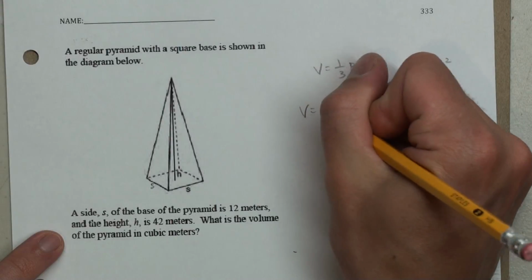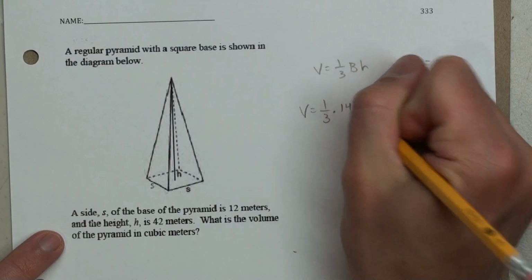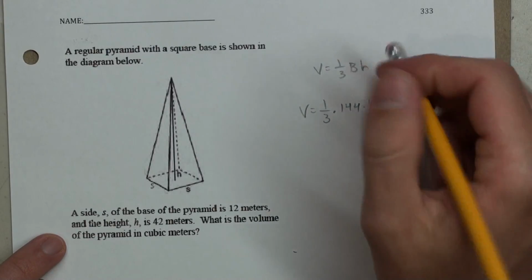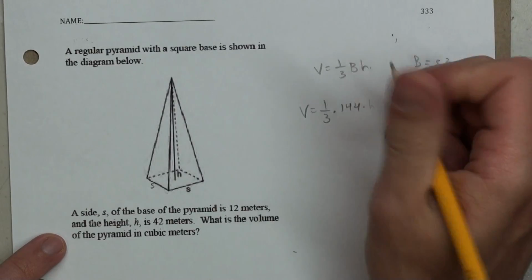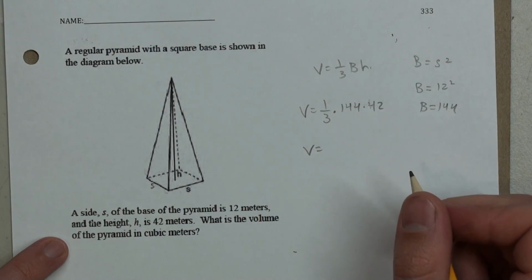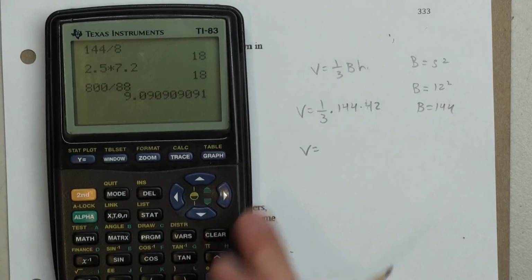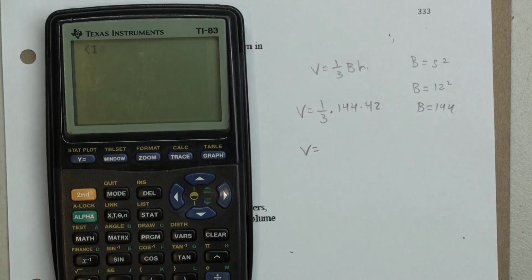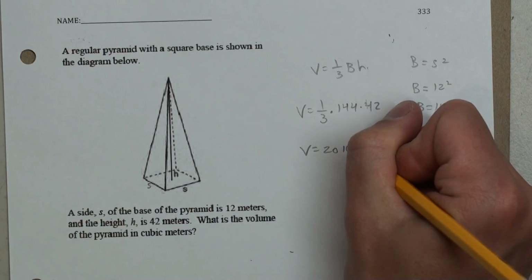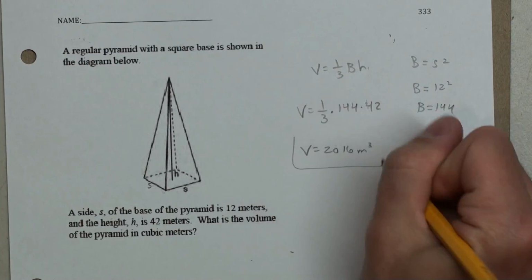So the volume is 1/3 times 144 times H, which is 42. So the volume is 2016 meters cubed.